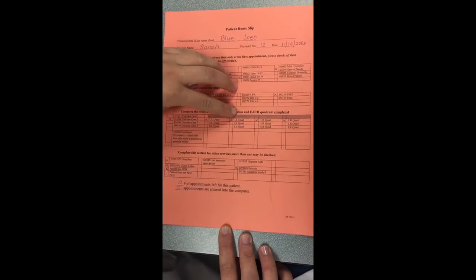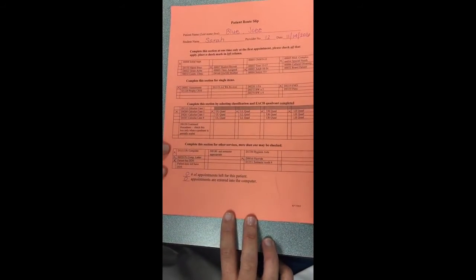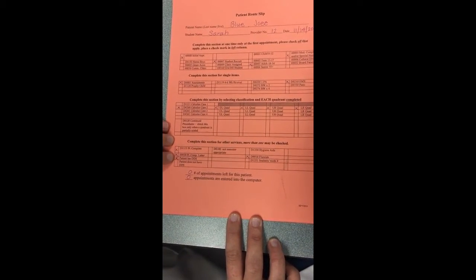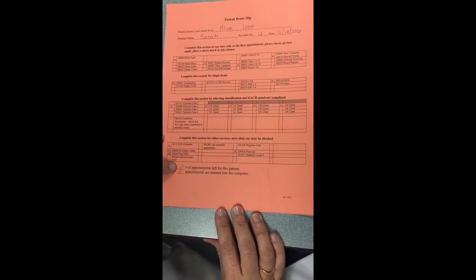The patient NSPT calculus case type was a 2 and all 4 quads were scaled, so all 4 boxes are checked. This patient was completed, so the patient completion is checked, patient completion letter, and this patient has a dentist. During this appointment, fluoride was applied to the teeth as an adjunct therapy. There are now no more appointments left for this patient, and there are no appointments entered in the computer.